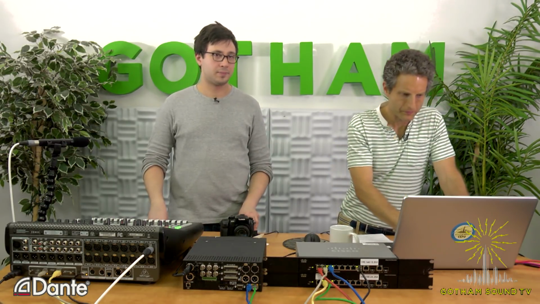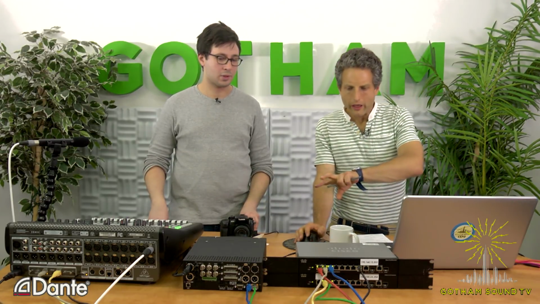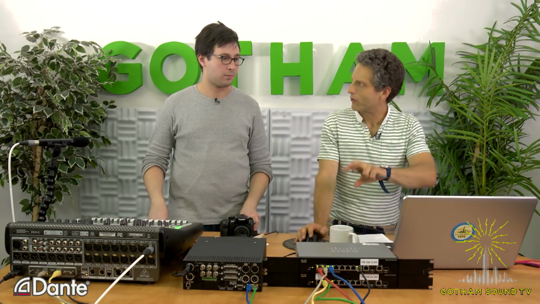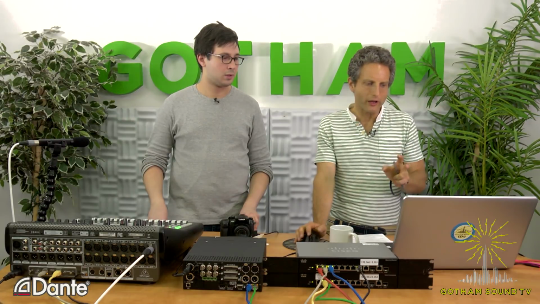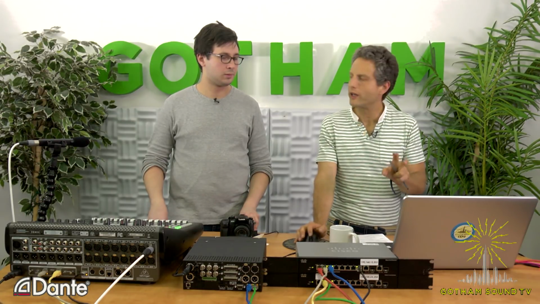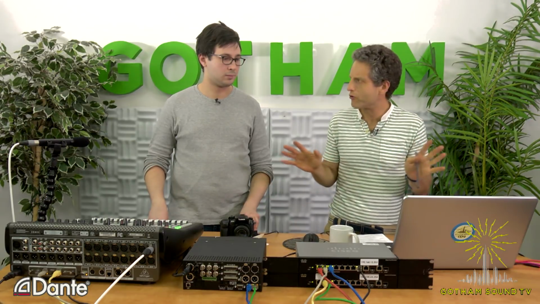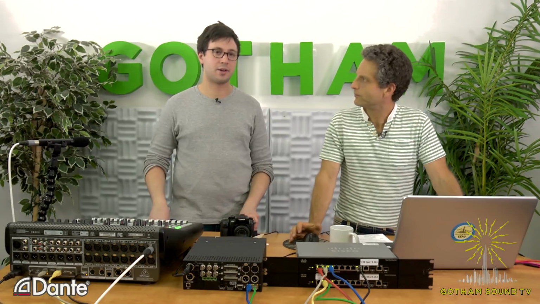Okay, so everything gets plugged in. They get self-assigned an IP address. Those IP addresses are in the same range. There are certain use case scenarios where you want to assign a switch an IP address, but for the most part, you can just let it self-assign. Best case scenario, you don't have to touch that at all.